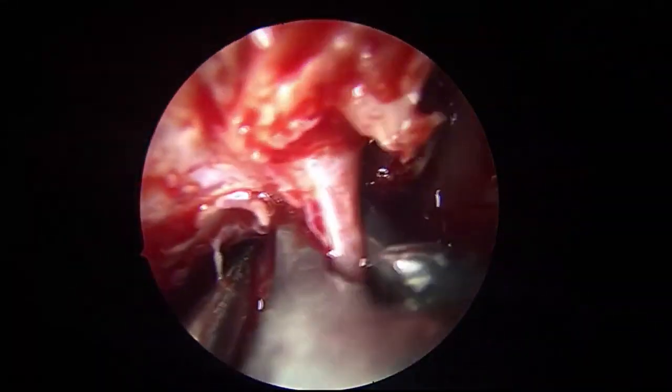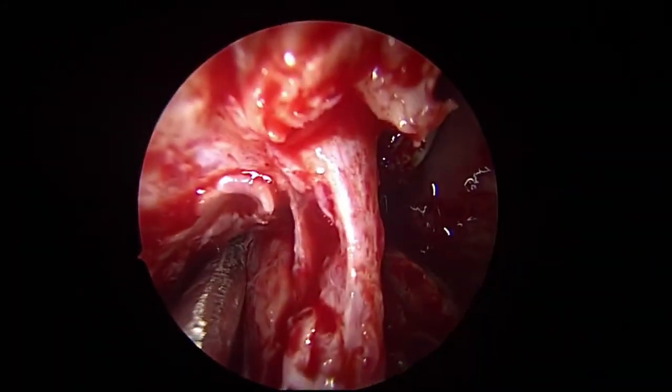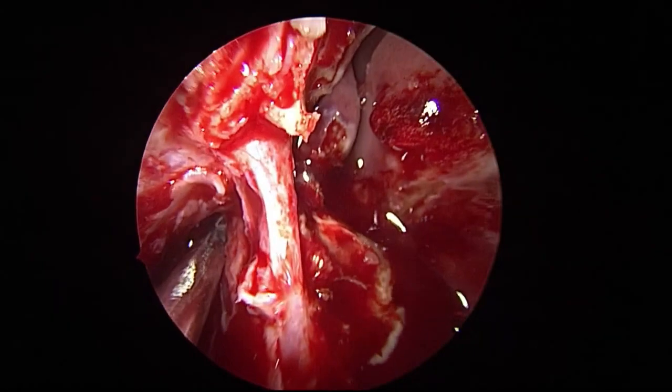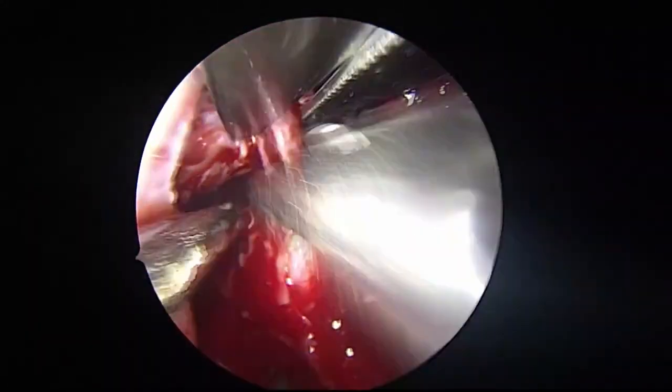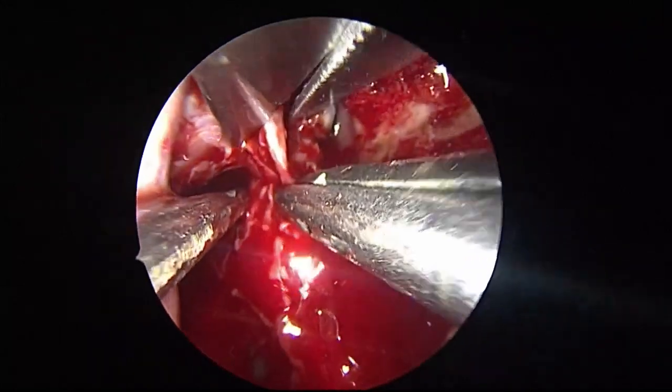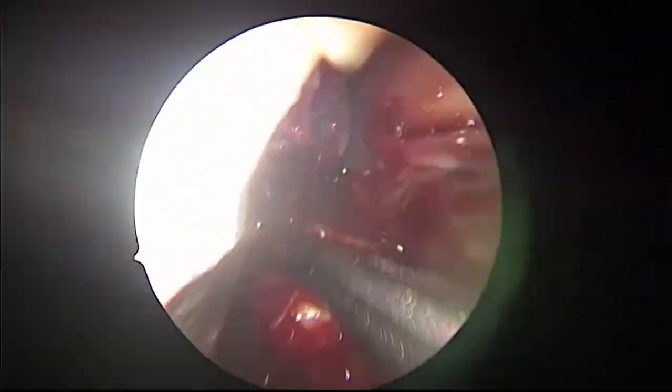Can you see the orbital floor laterally? Orbital floor seen clearly. See clearly. At this level, this is the level of the orbital floor. I will cut it flush. That's it.